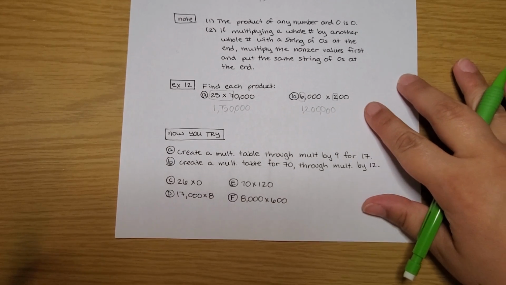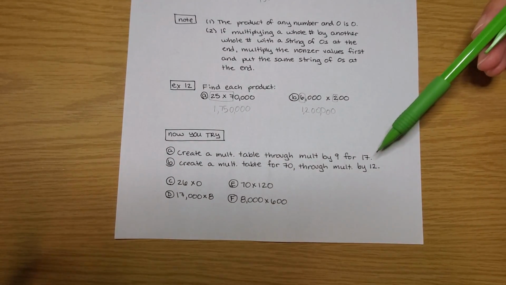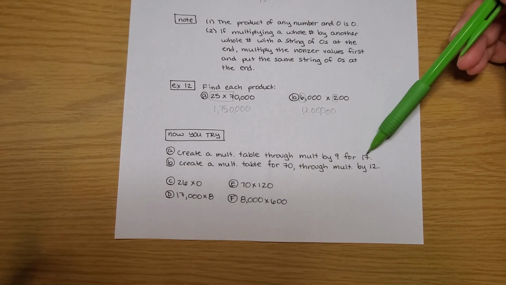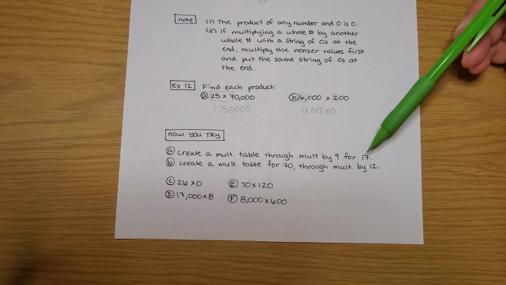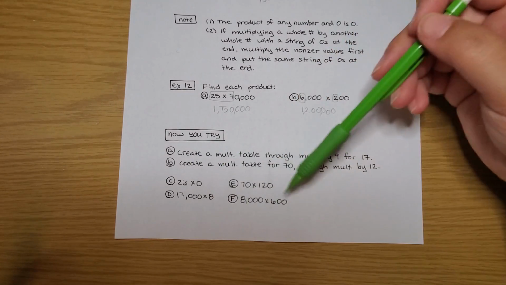So here we have a few Now You Try exercises. You can create a multiplication table through 9 for 17, and then create a multiplication table for 70 going through 12, and then a few examples that involve the zeros.